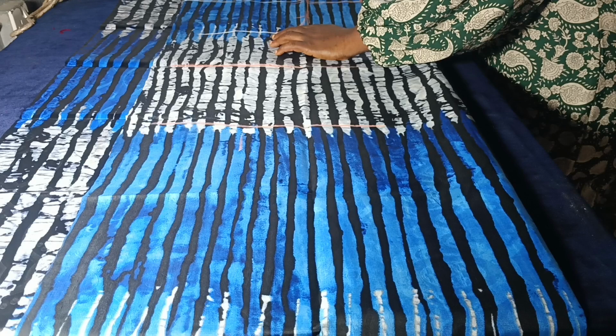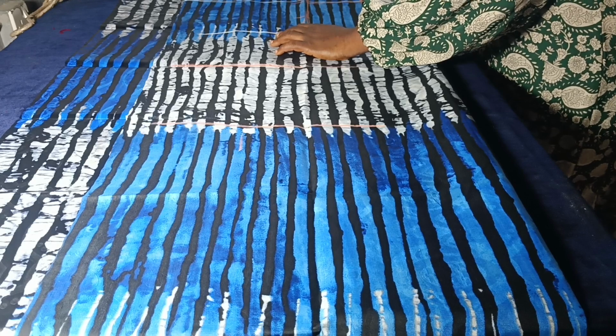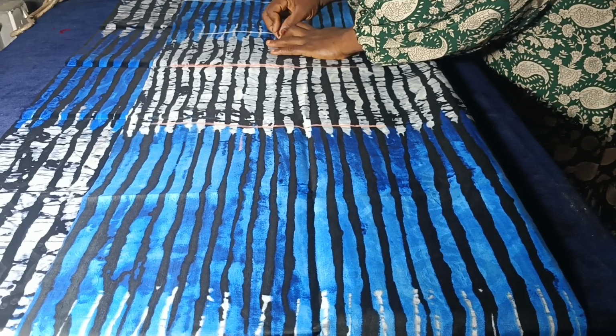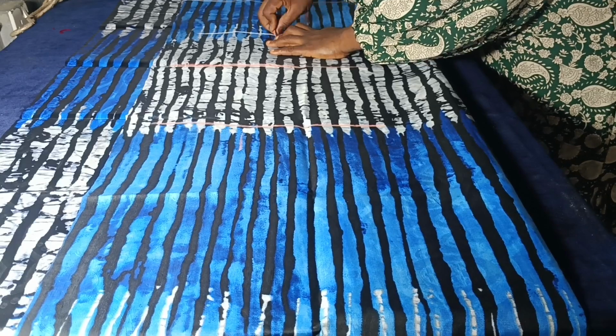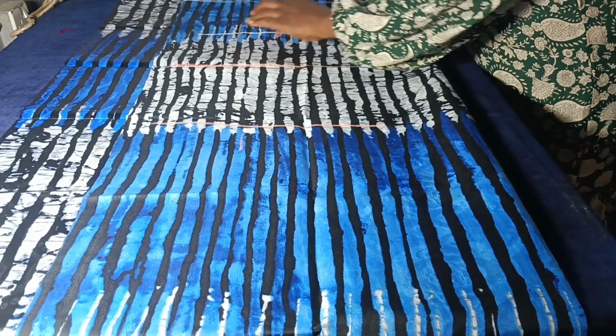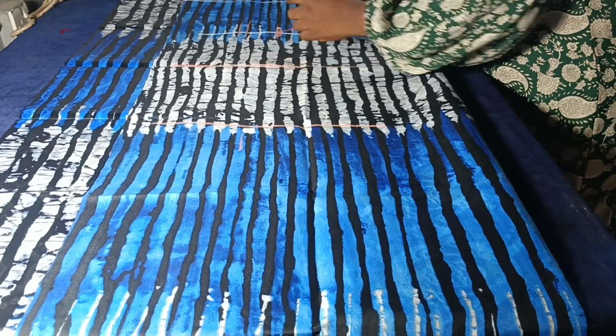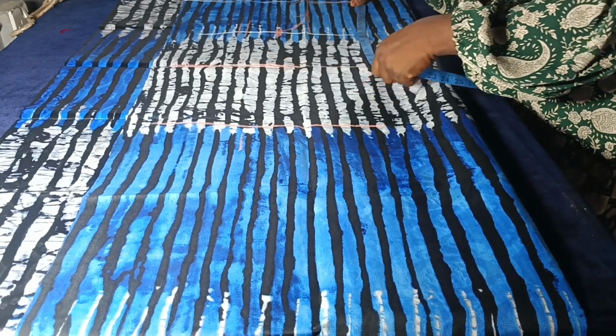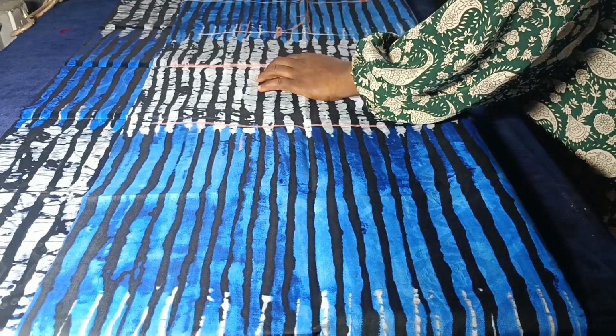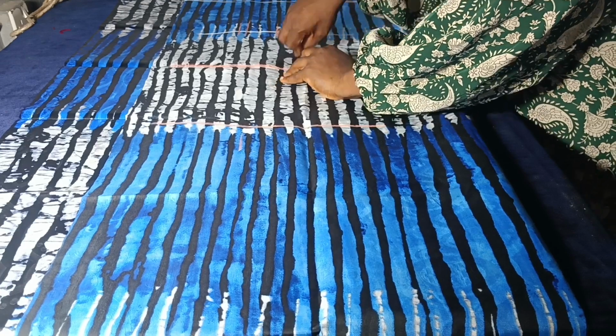So after that, I'm going to be inputting my body circumference. I divided my bust by 4 plus my seam allowance. You can use 3 or 2 inches seam allowance depending on how free you want your dress to be.